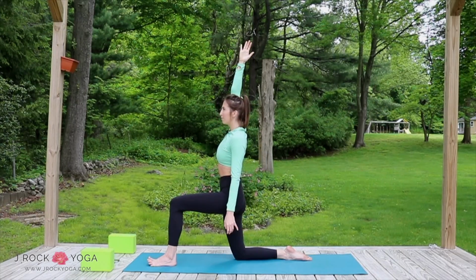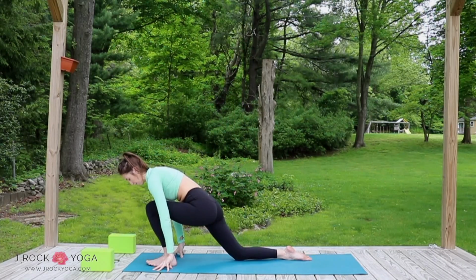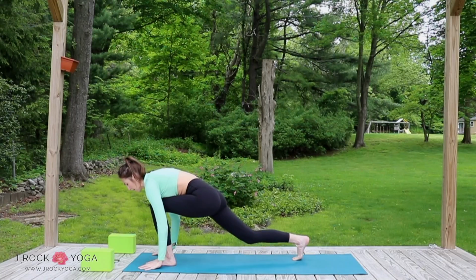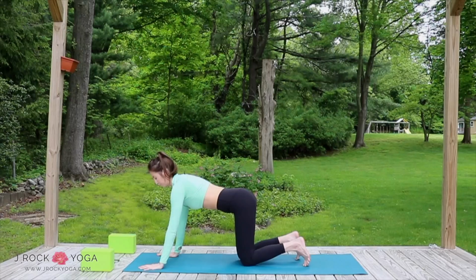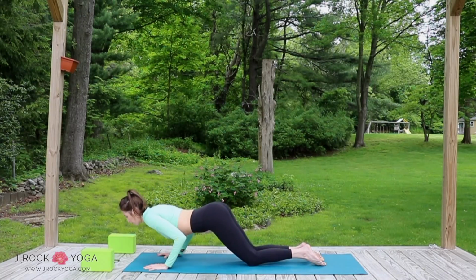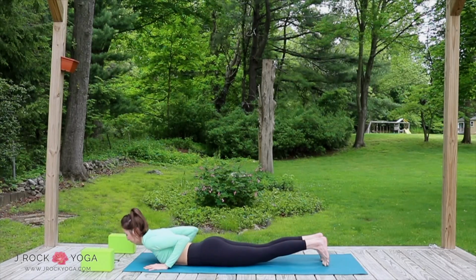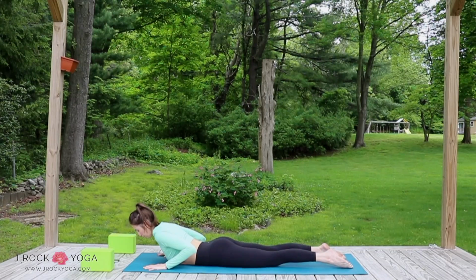One more breath in. And as you exhale, let's bring both hands to frame the left foot. Good. And then step the left knee back so that it's in line with the right knee. We're going to hug in the core here and gently lower all the way down to our bellies. Good. So settle in where you feel comfortable. You may need to wiggle around.